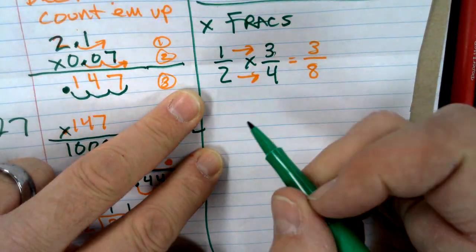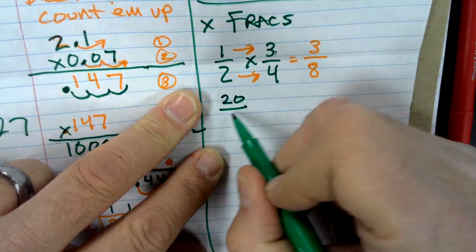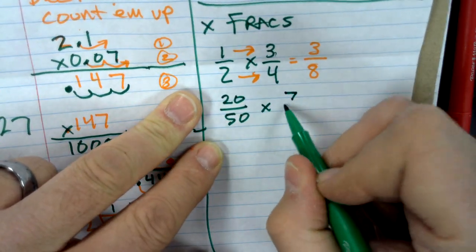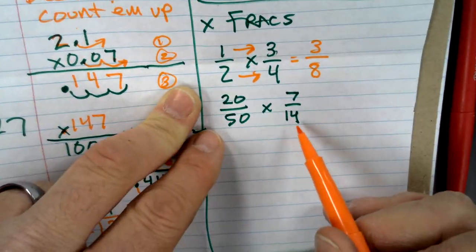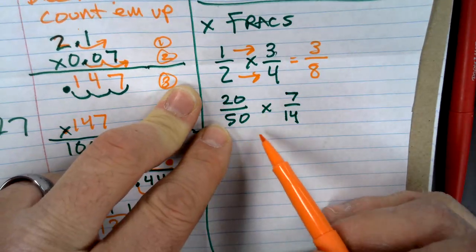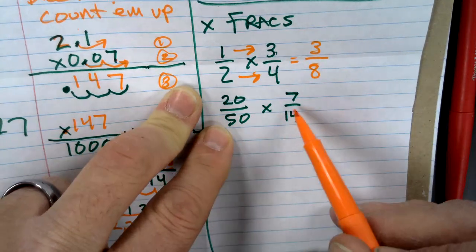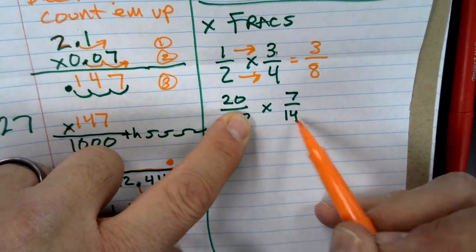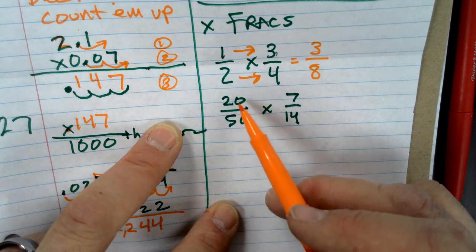But I always say before you multiply, you should always try to make life easier. Always try to simplify. So you might have some really big numbers like 20 over 50 times 7 over 14. I don't want to do 14 times 50. It won't take that long, but some of the numbers will be pretty nasty, like what if they had 133 times 17? You should always see if there's anything on the top and bottom you can simplify. Sometimes you can simplify crossways.